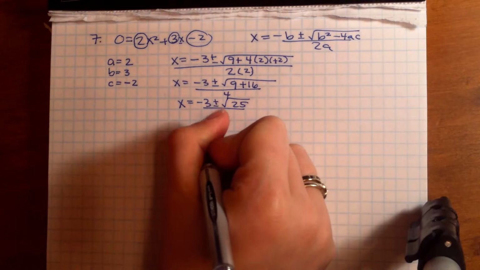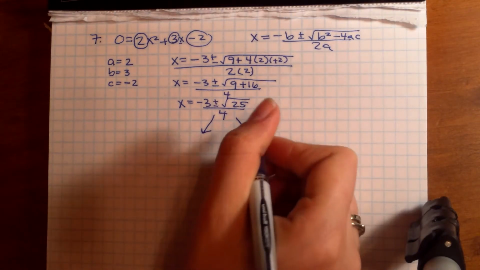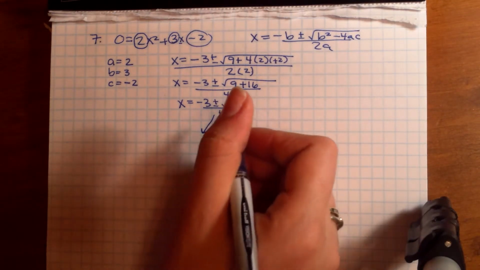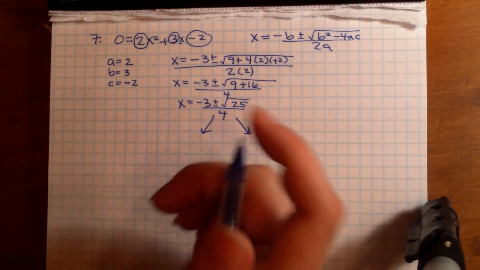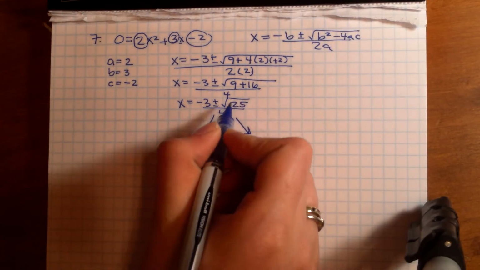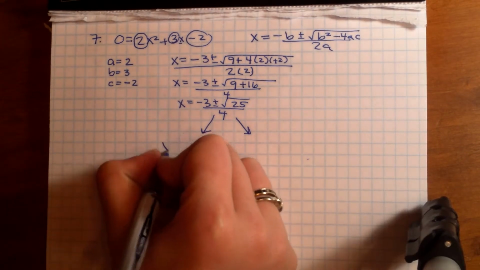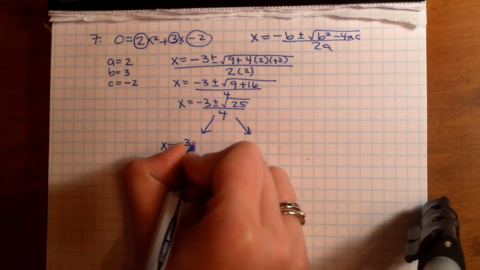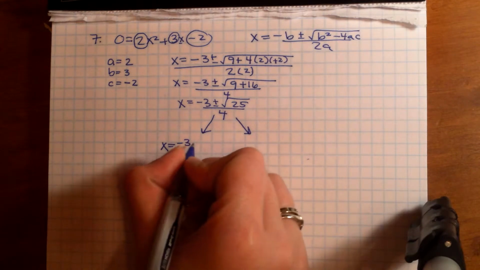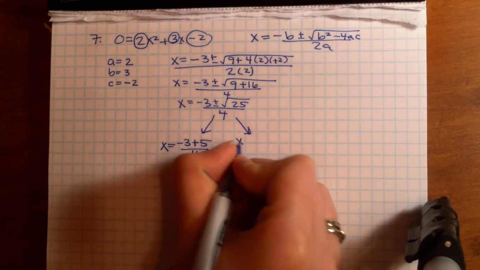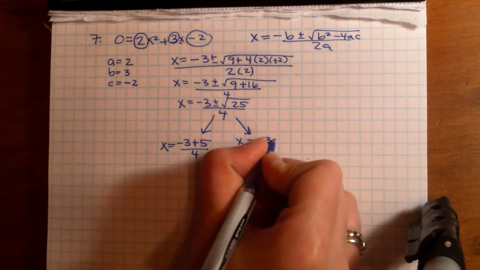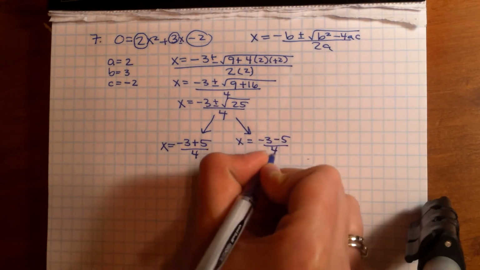And because 25, you can reasonably find the square root. I mean, you can find the square root of any number, even a negative. You can do it in college, but this is a reasonable number to find the square root of. So x equals negative 3. What's the square root of 25? That's right, 5. Plus 5 over 4. This one is negative 3 minus 5 over 4.